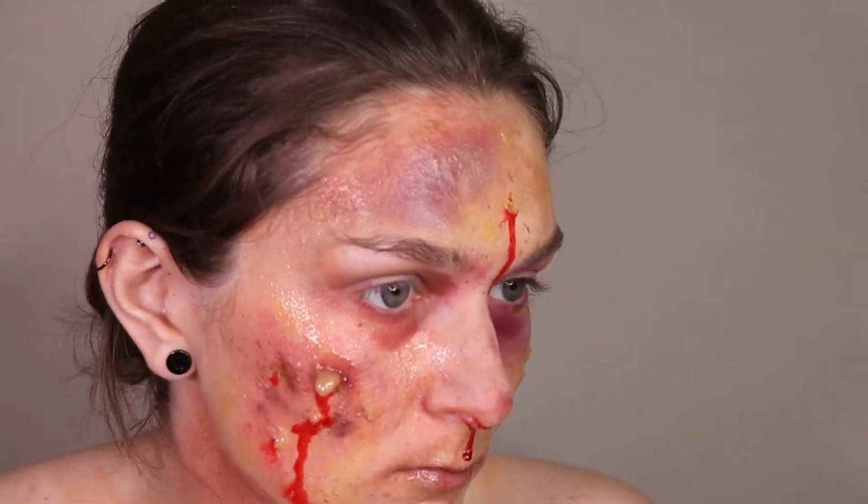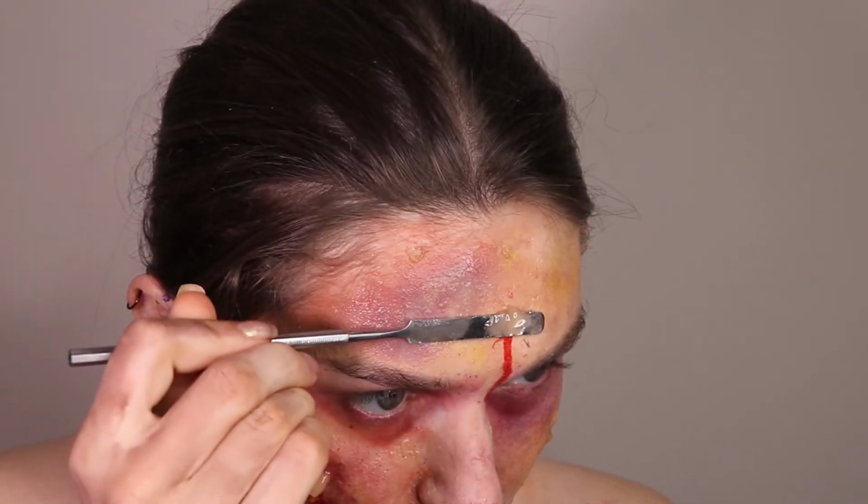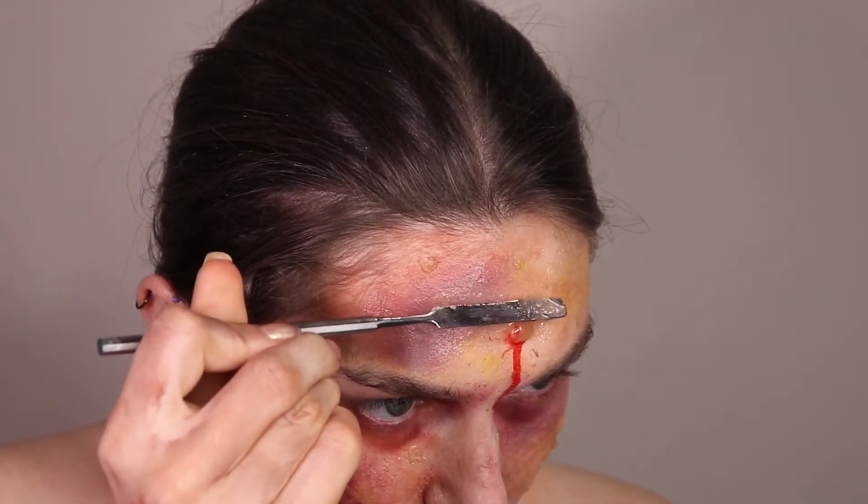And as you can see, I have also got some of the alcohol activated paints on my hands to create that dirty look.